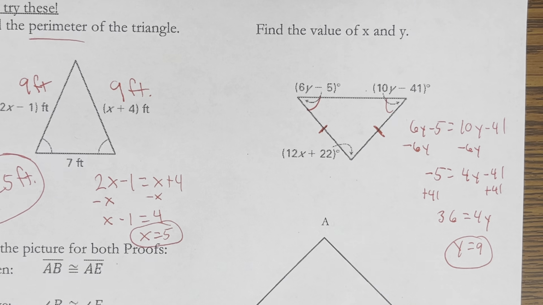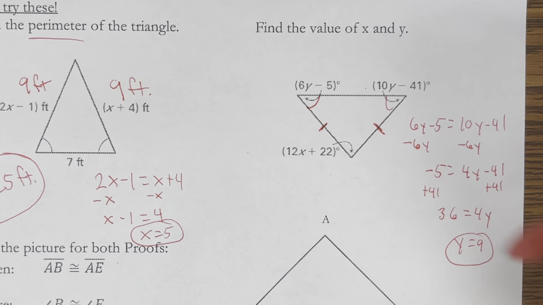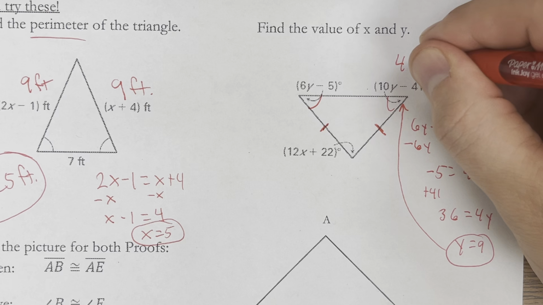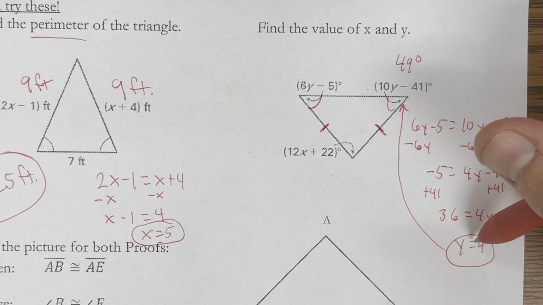So now I know what y is equal to. That really didn't help me find x very much. However, I can put it back in and figure out what these two angles are. So when I plug it back in, 10 times 9 minus 41 is 49 degrees. We had to plug it back in. When I plug it back in, I get 49 degrees for this angle. This one should also be 49 degrees.